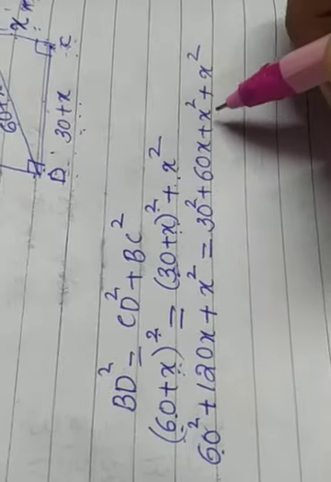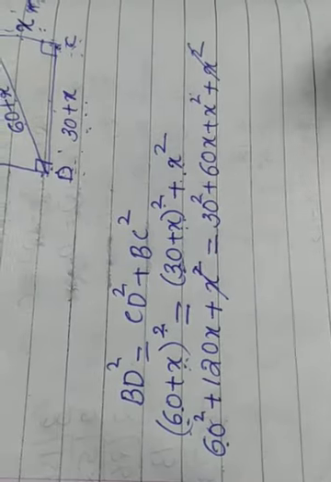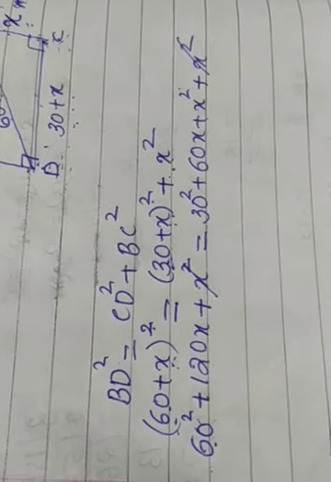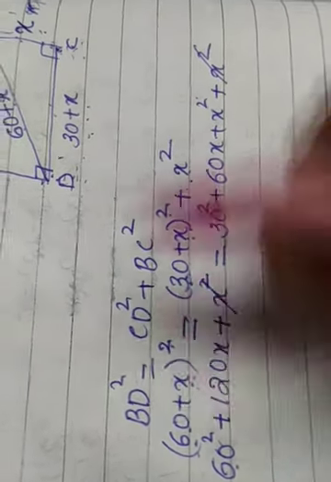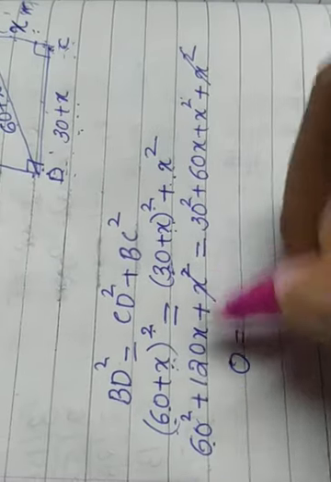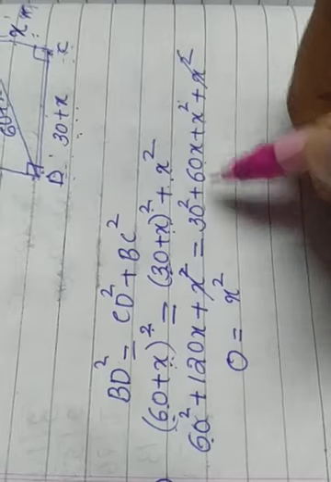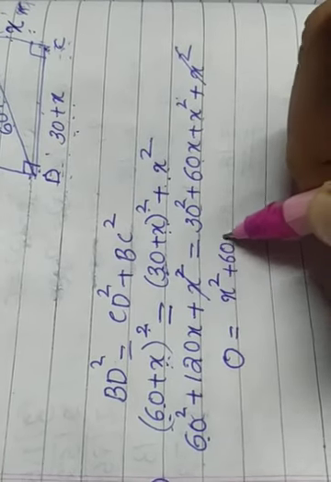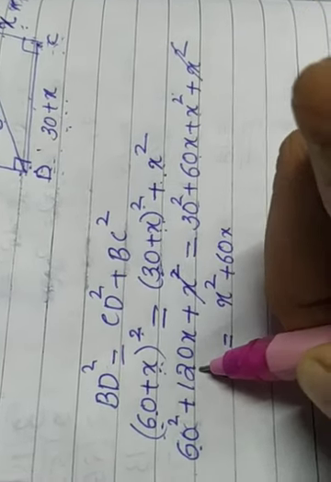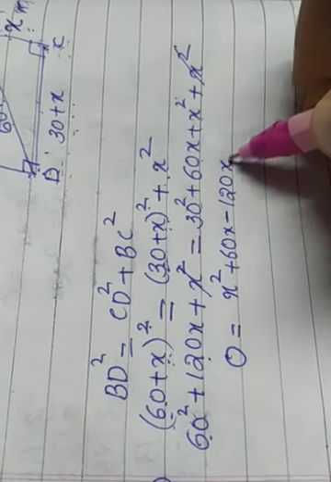Okay, so like terms are there on both sides, so one x square gets cancelled. Collect each and every term to one side. I am going to collect all terms to the right side. So left side will be 0 is equal to, there is only one x square of all the terms, so I am writing x square. There is a 60x on the right side, and here there is 120x. If we take it to the right side, it will become minus 120x.